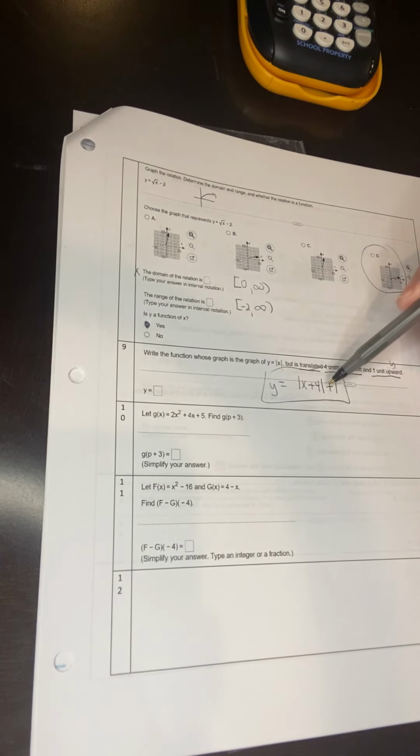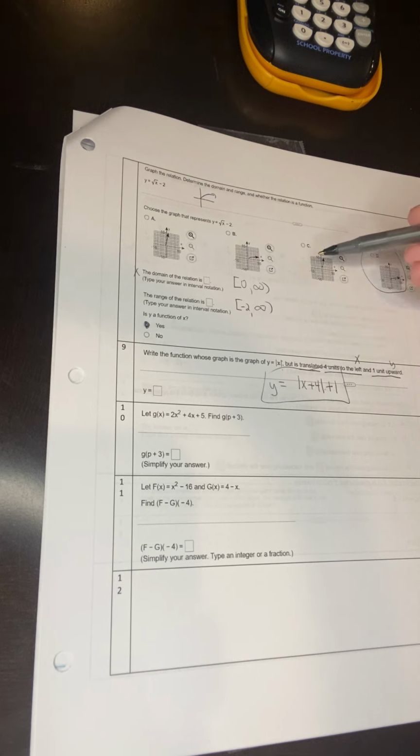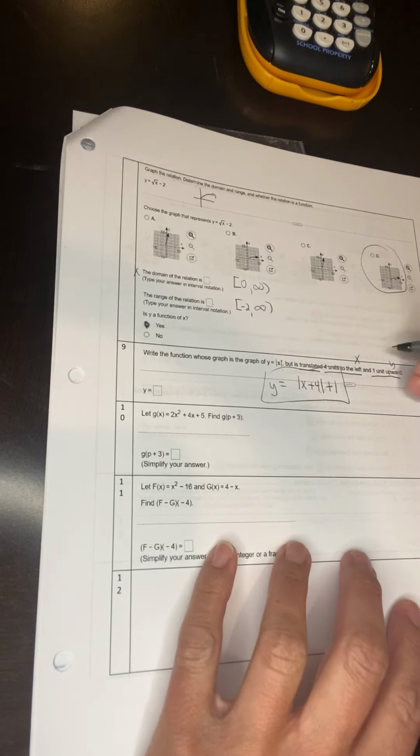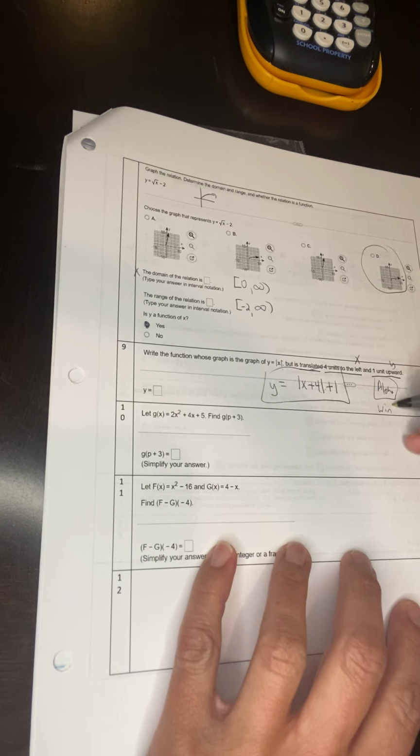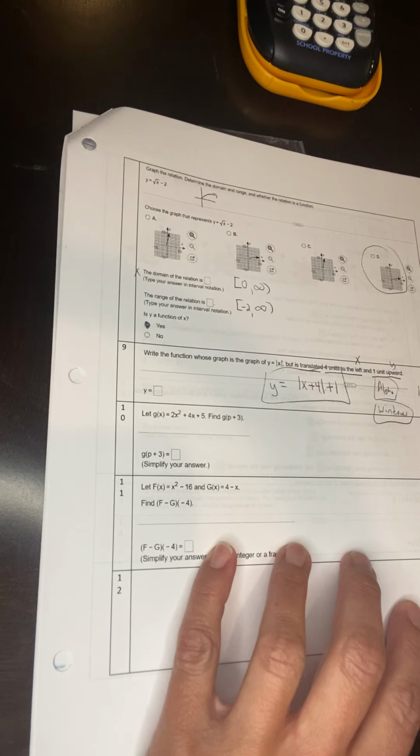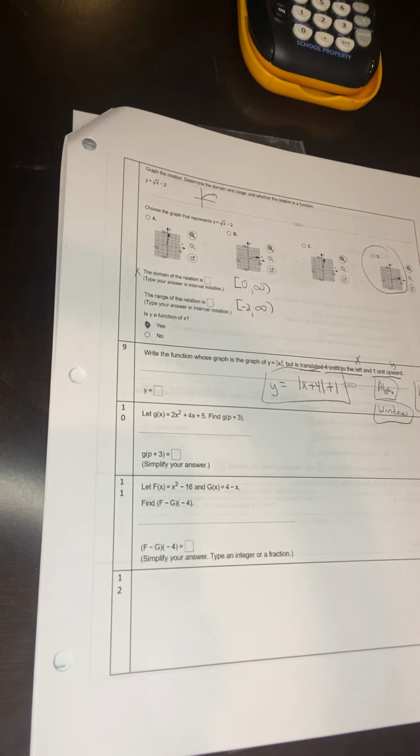You could also graph the original and graph this on your graphing calculator. Put this in y1 and this in y2, and double check that it's going to be 4 units left and 1 unit up. Remember, to get to absolute value, you're going to go alpha, Windows, number 1. But that'll just help you double check it. You really shouldn't need to use the calculator.